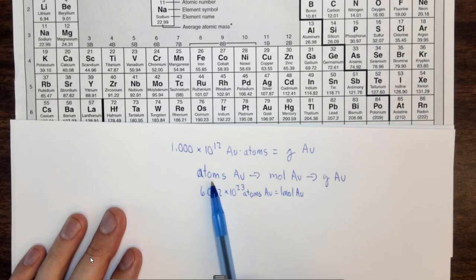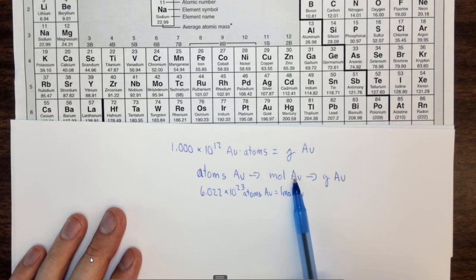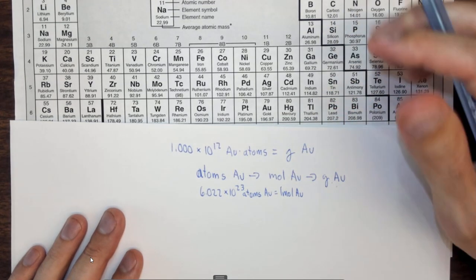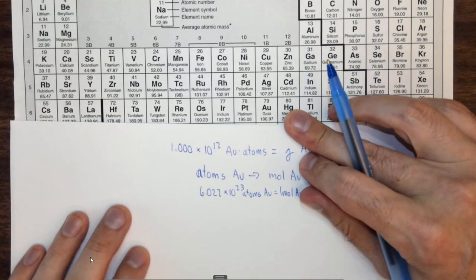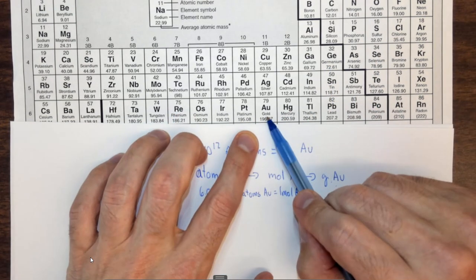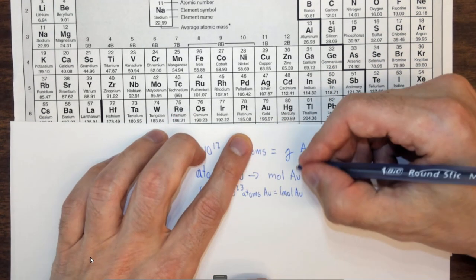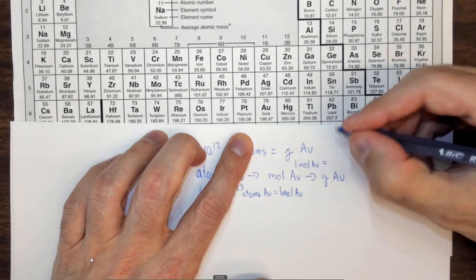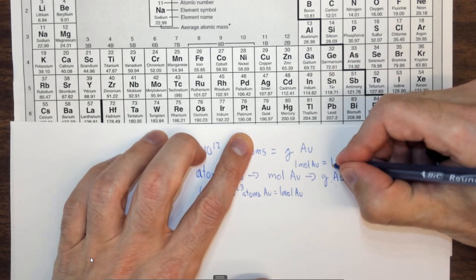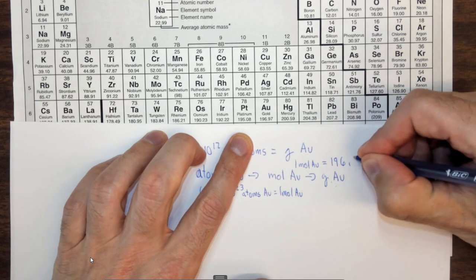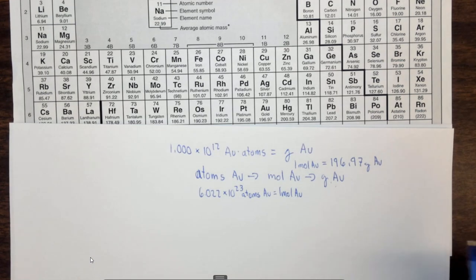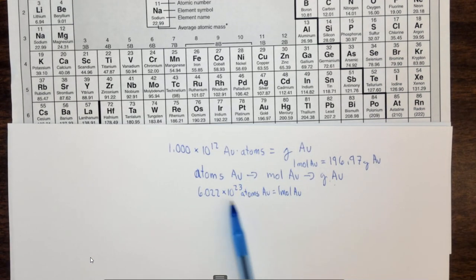So now that we know how to convert from atoms of gold to moles of gold, we now want to convert to grams of gold. To do that, to go from moles to grams or grams to moles, you need a periodic table to find the relationship. And right here, we find gold on our periodic table, and we find that 1 mole of gold equals 196.97 grams of gold.